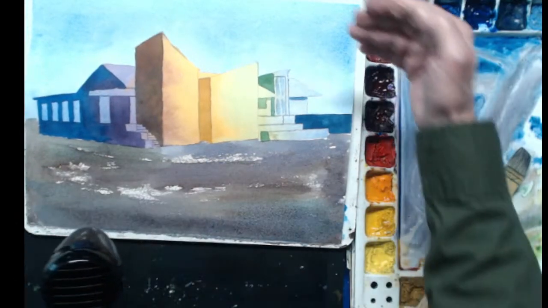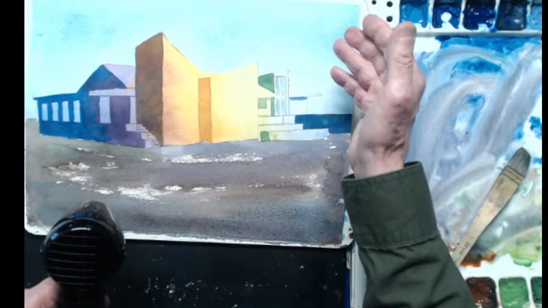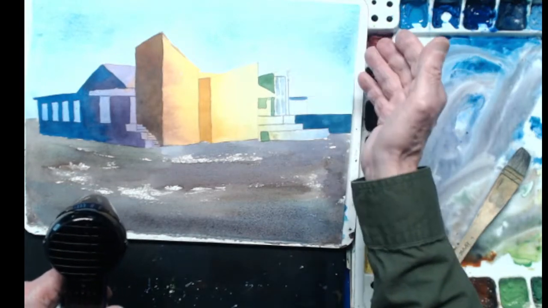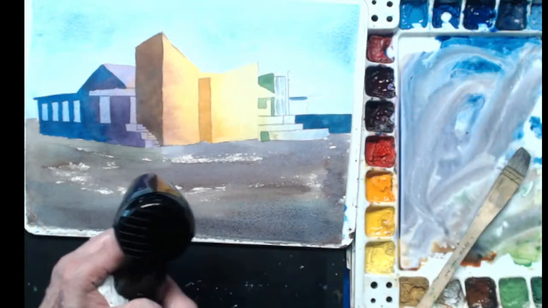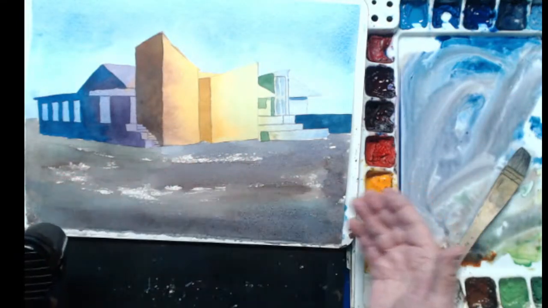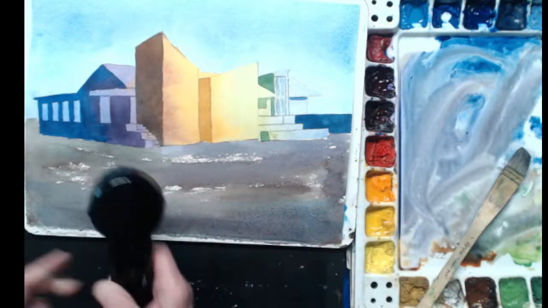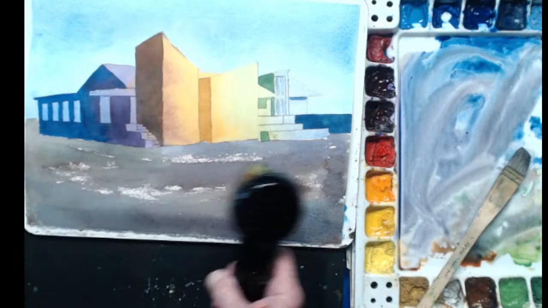Okay, so I've already talked about the sky. I did a wet, really not a wet on wet, but it was a wet brush on dry paper, which gave me a smooth surface. And then down here, I tried a half dry brush on top of dry paper, which gave me some rough texture, which gave me dry brush marks and so forth.